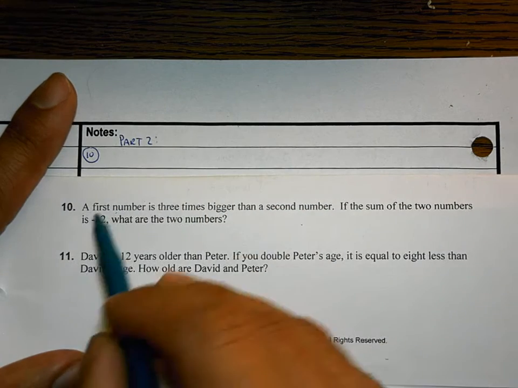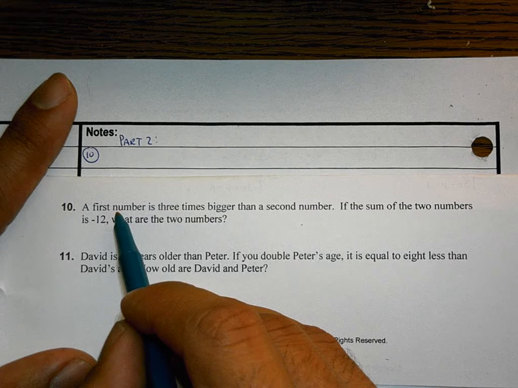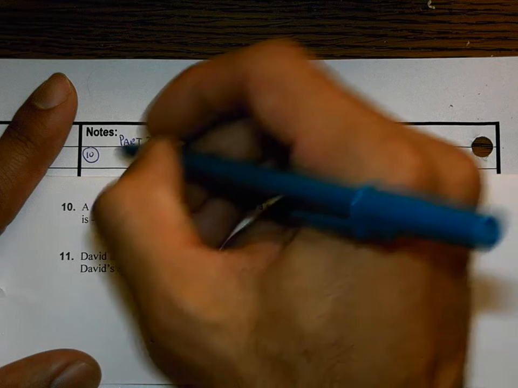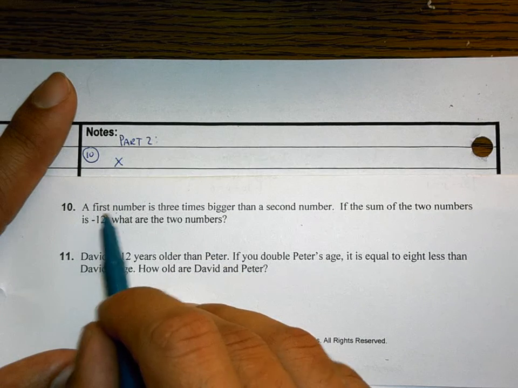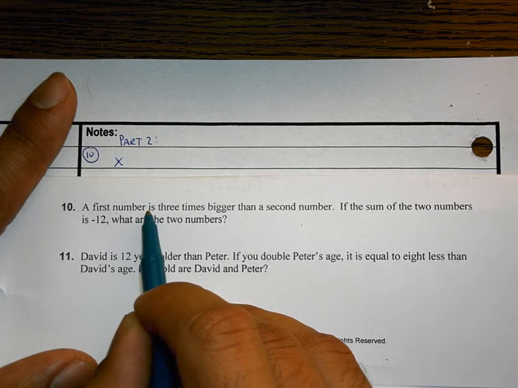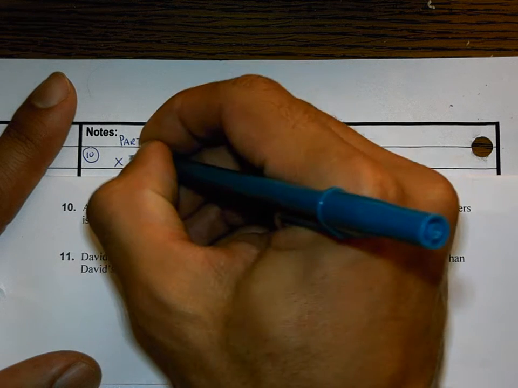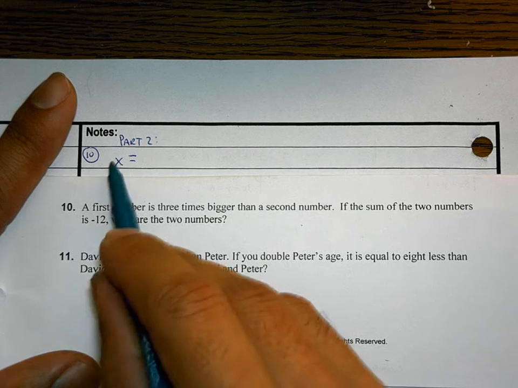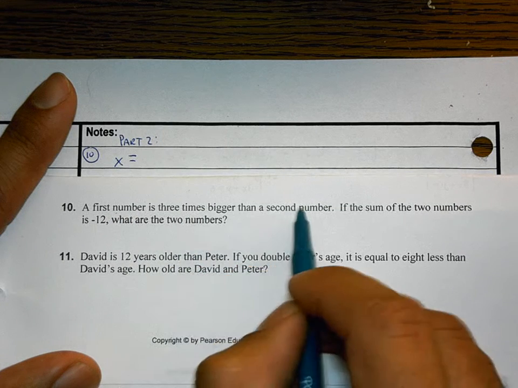A first number is, we don't know what that number is. That's called an unknown. I would write down x if I were you, because I don't know what it is. A first number is. What does is mean? Equal. Good. The first number, x, equals 3 times bigger than a second number.